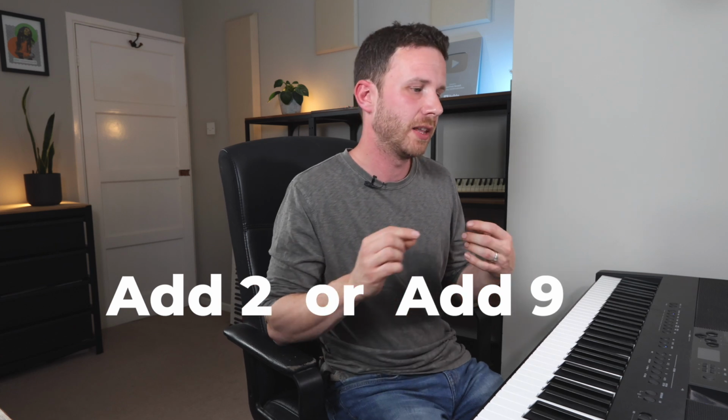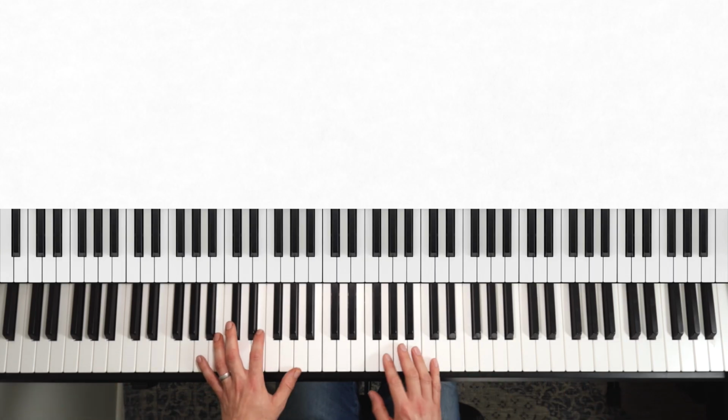So using the 2nd, because it's an extra note other than one of the main notes in the chord, we can call it an add 2 chord. That adds a bit of extra colour and sort of flavour to the chords, which can really sweeten things up sometimes. So here's what that can sound like.